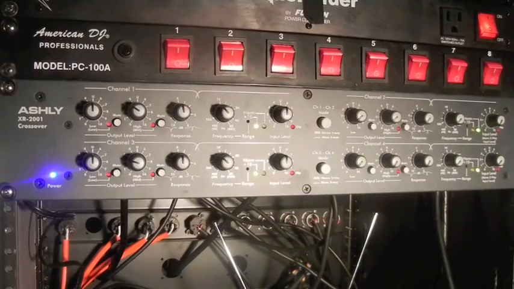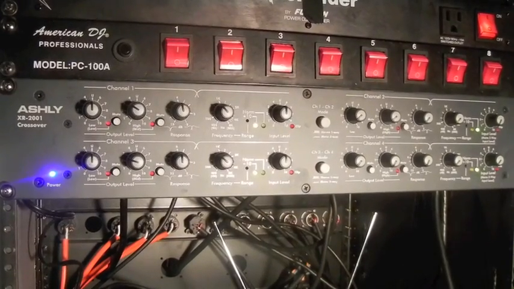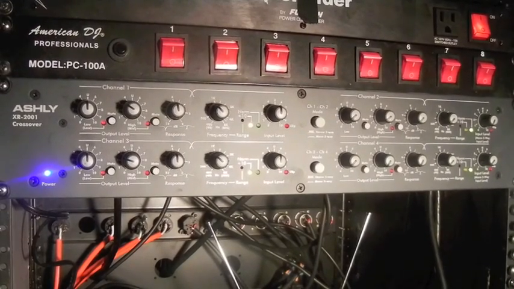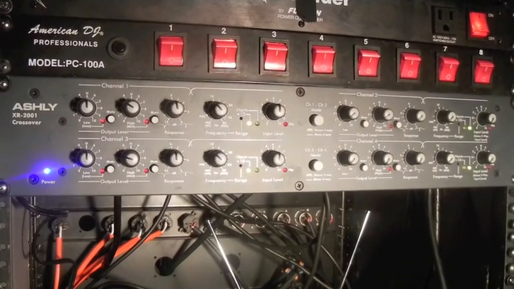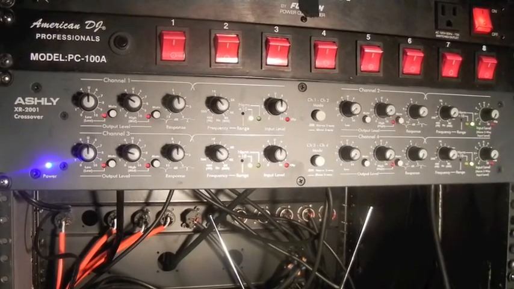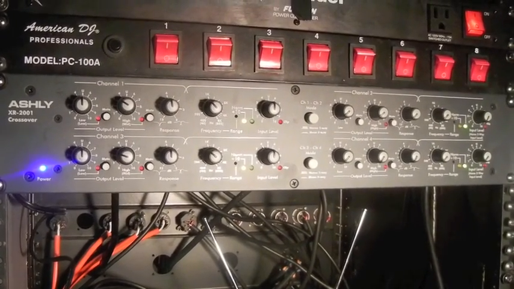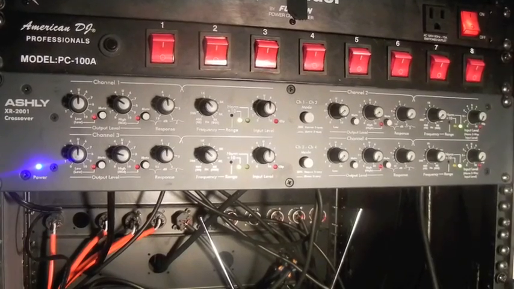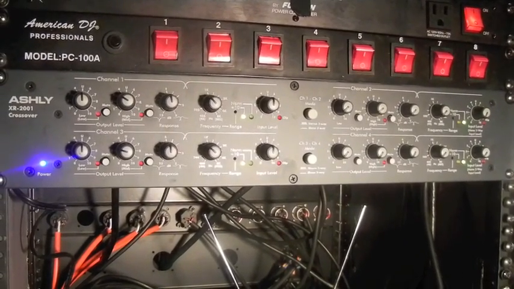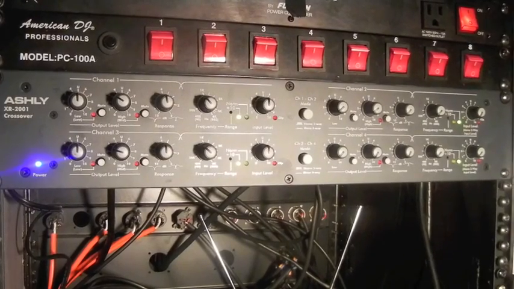Hey guys, Greg here with Brinster Productions, and today we're going to go over an in-depth explanation of crossovers. We're going to go over why you should use them, how the controls work, and what they can do to improve your sound quality.